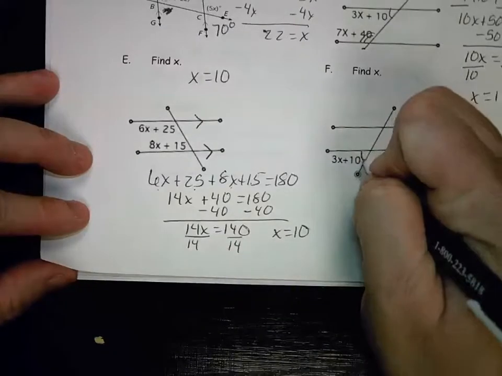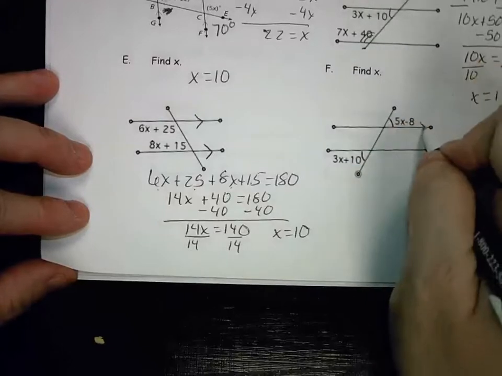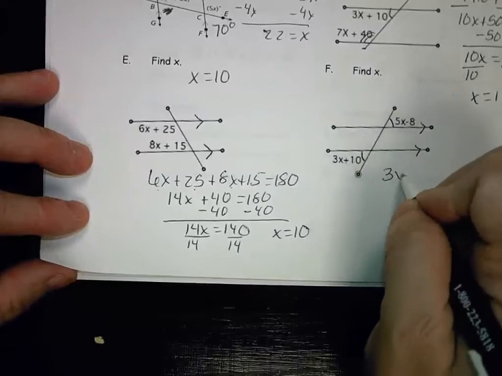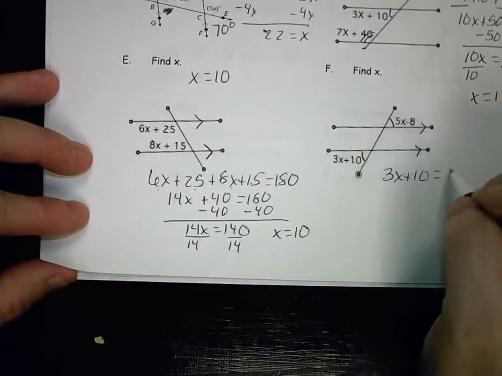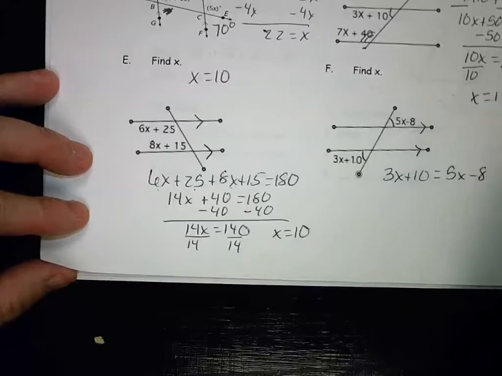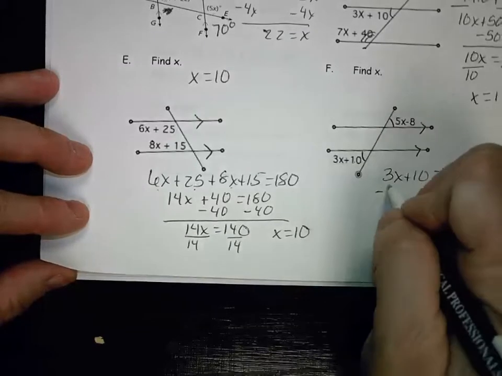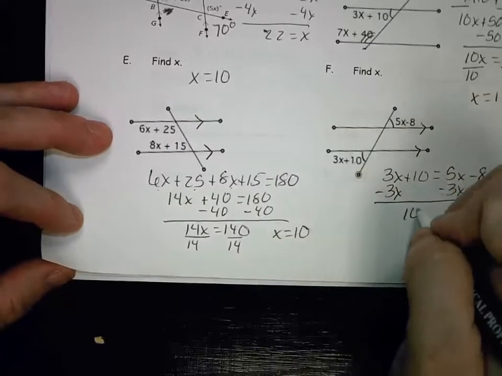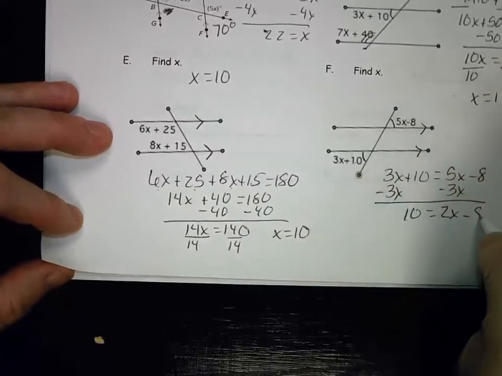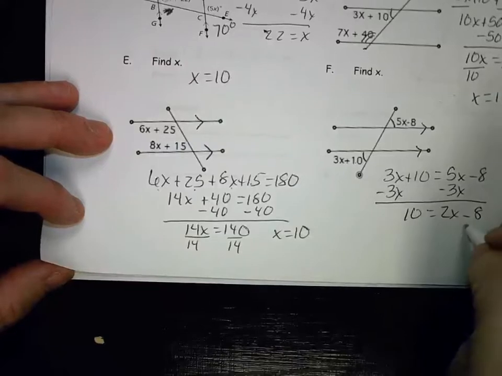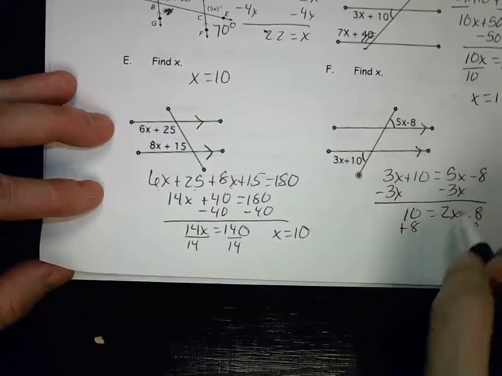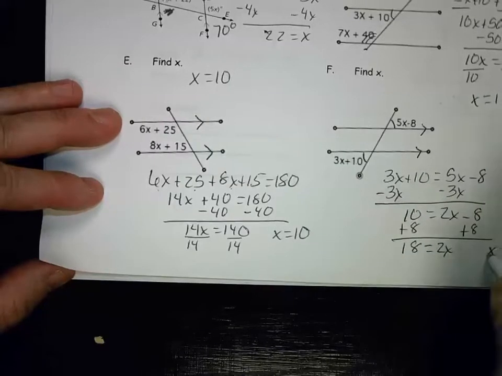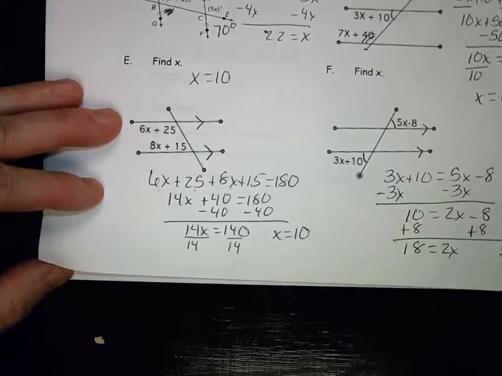Letter F. Again, we should be given the parallel lines. These are alternate exterior angles. So 3x plus 10 equals 5x minus 8. From there, you subtract 3x from both sides. And you have 10 equals 2x minus 8. Adding 8 to both sides, you have 18 equals 2x, and x equals 9.